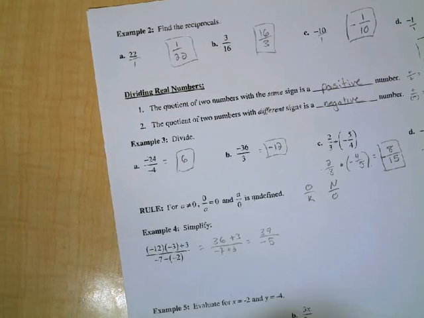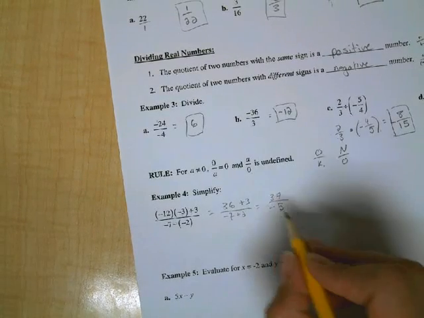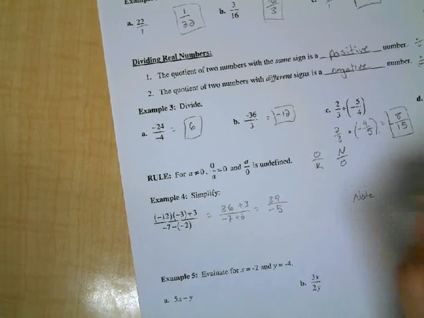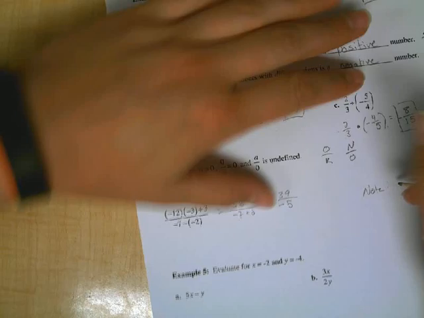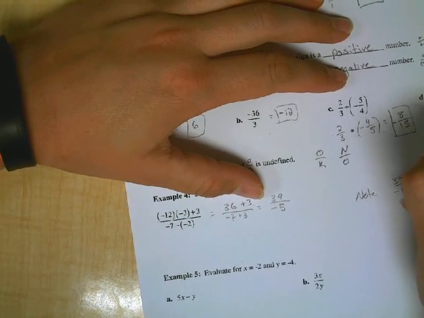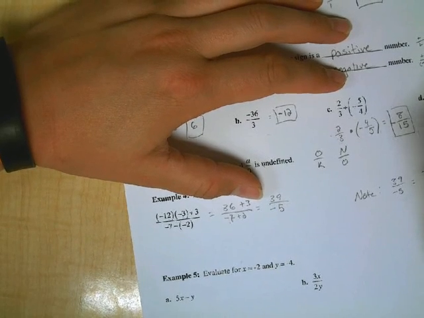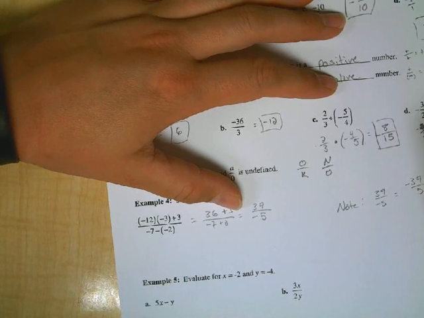Now, one more thing I want to point out here, because this tends to throw people off as well. You might want to make a little note off to the side. 39 over negative 5 is the same thing as negative 39 over positive 5, which is the same thing as negative 39 fifths. Those are all the same.